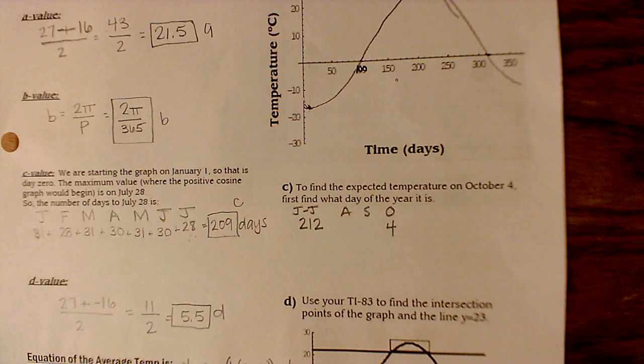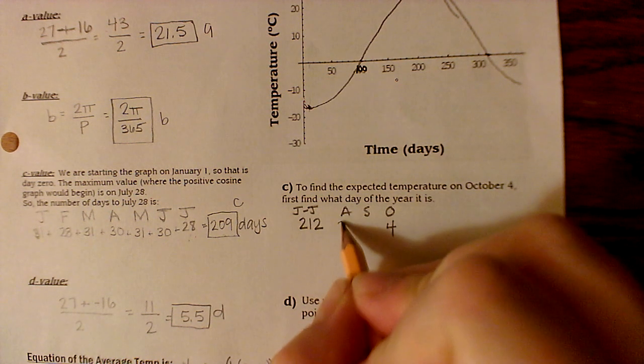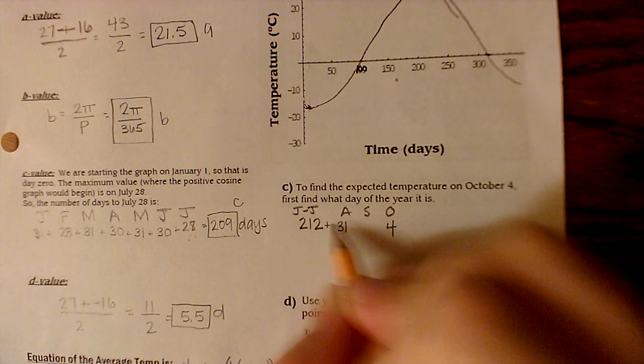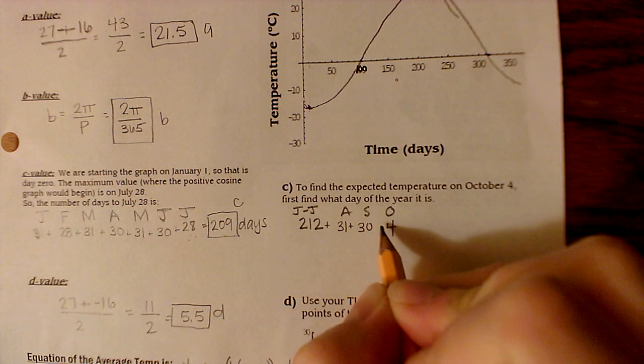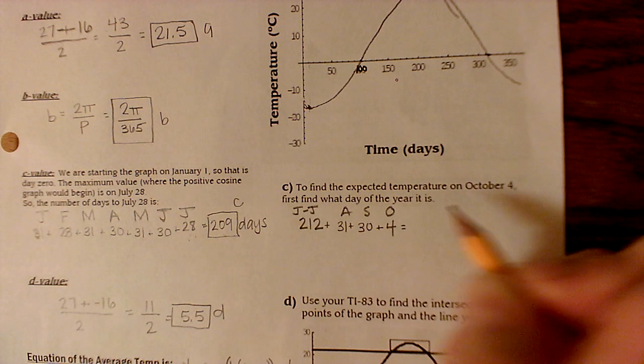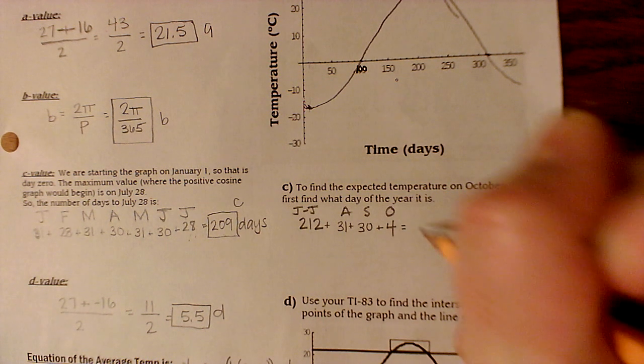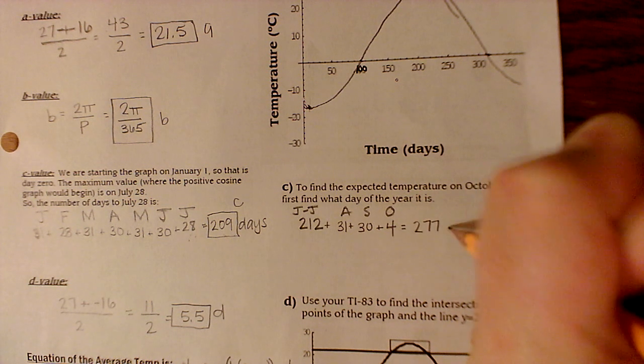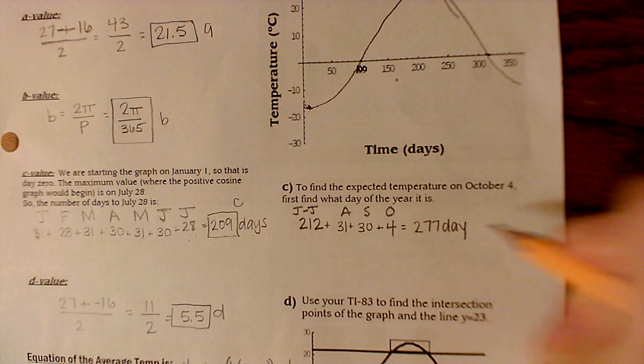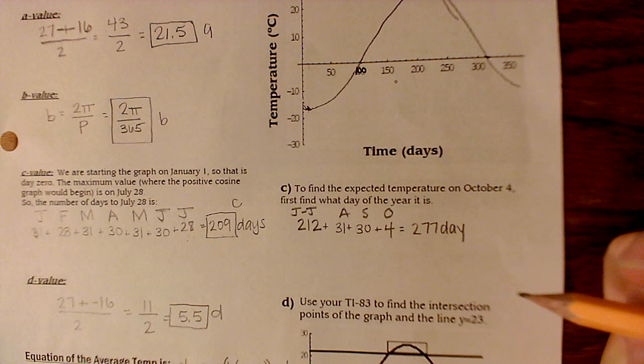So we got to figure out how many days does August have. It has 31. How many days does September have? It has 30. And then the 4th of October. And in total, that should give us 277 days. So we're looking at day 277.